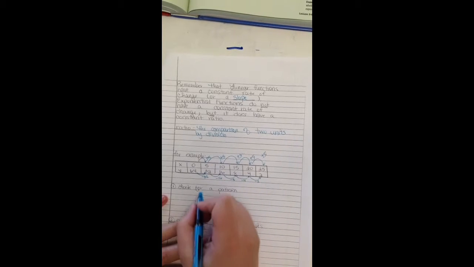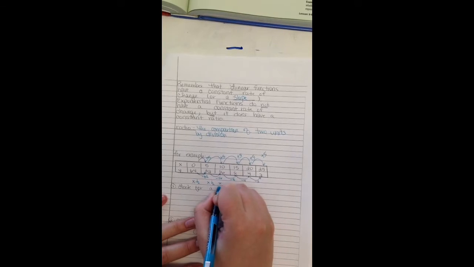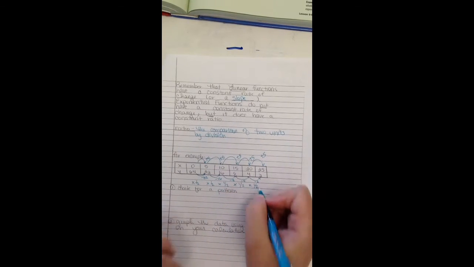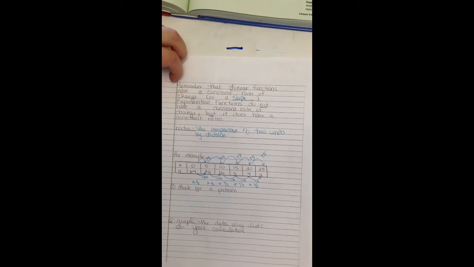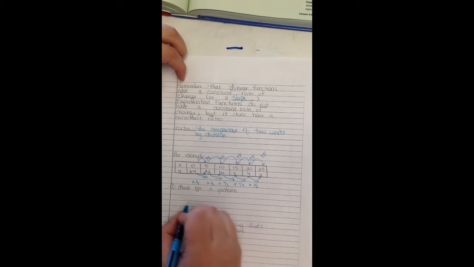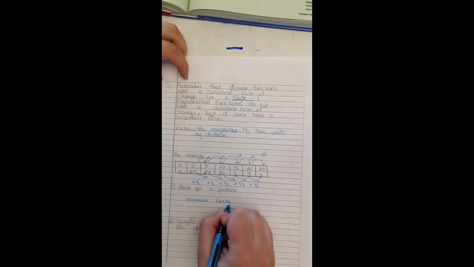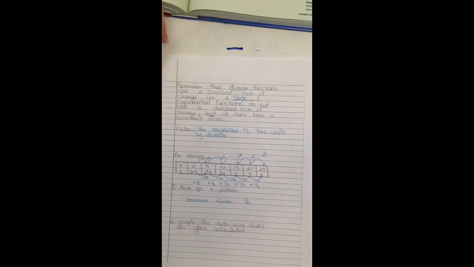They're just cutting it in half. So they're saying times 1/2, times 1/2, times 1/2, times 1/2, times 1/2. So the constant ratio is 1/2. Or we're going to say, instead of constant ratio, we're going to say common factor of 1/2.